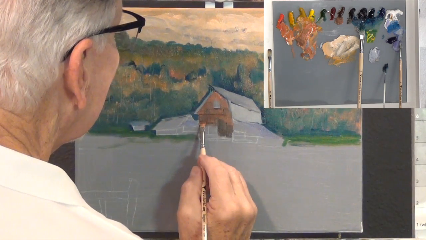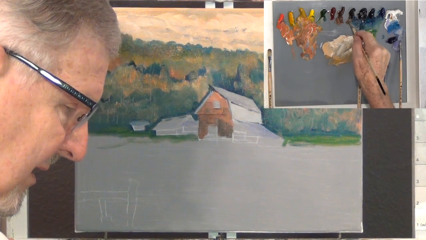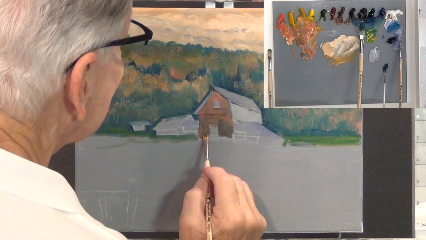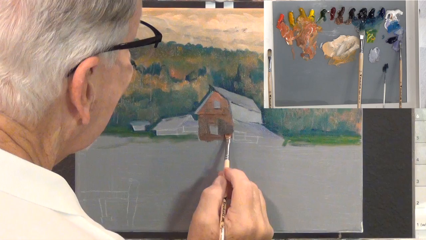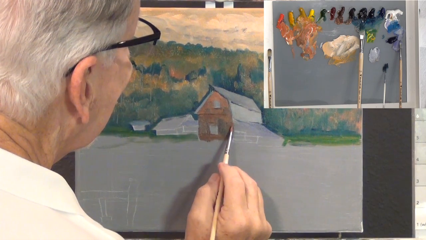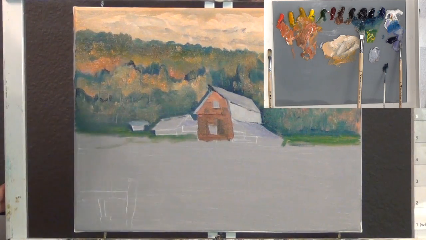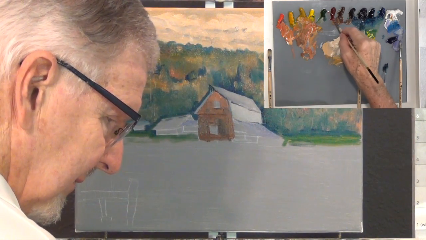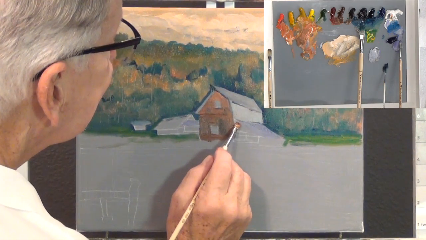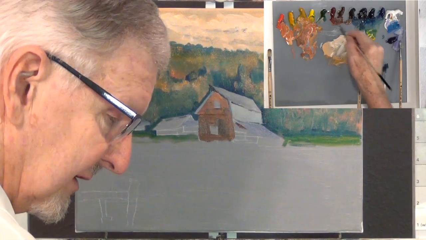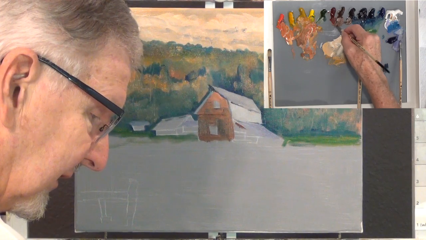Okay. So I'm mixing in some darker brown. I'm getting some of that Van Dyke brown in there now. Okay, now pick up a little alizarin crimson, maybe change the color a little bit. This area over here, that's a little too much alizarin. Get more dark sienna in there.